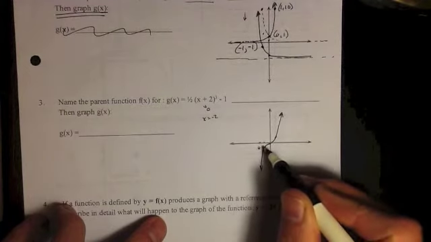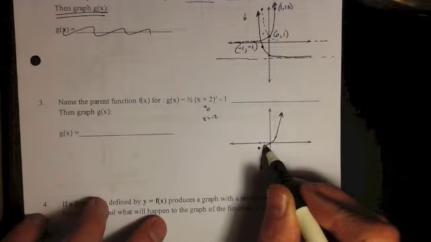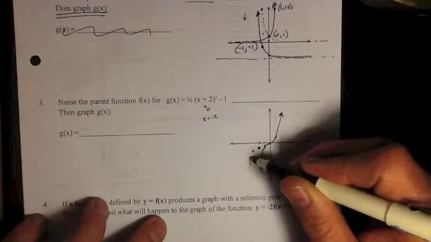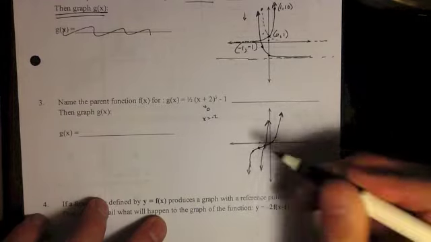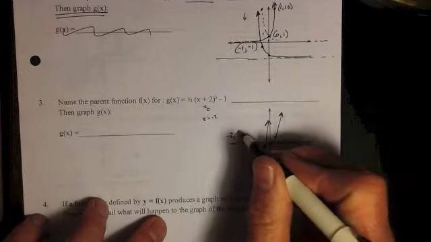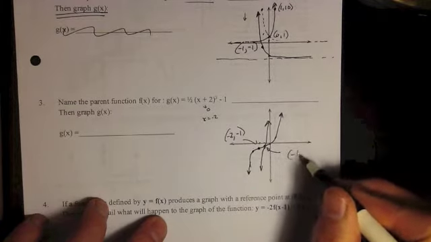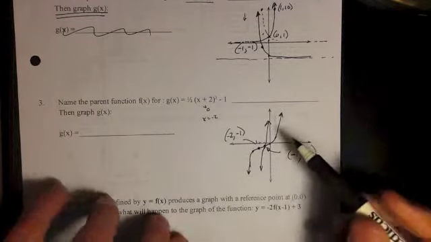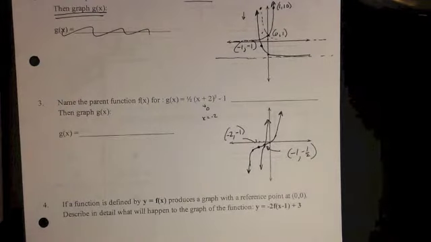That's that point. And then I'm going to go over 1 and up 1/2 and back 1 and down 1/2. And that is my curve right there and my other reference points. So right there is -2, -1, and another point here is -1, and then -1/2, because I've gone down just 1/2 from the 0 line. All right.